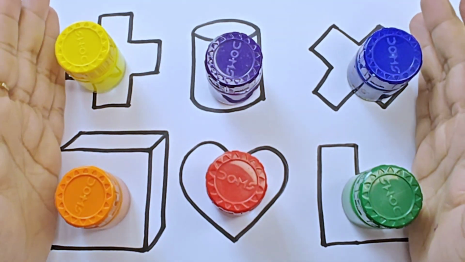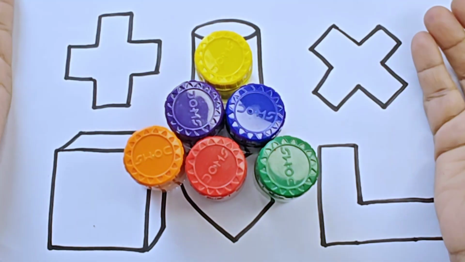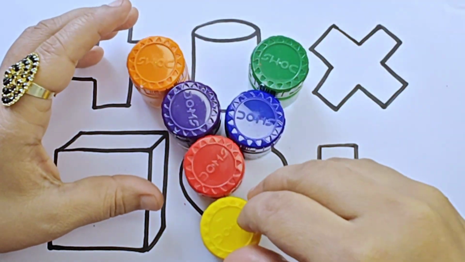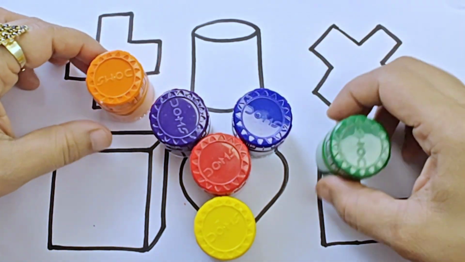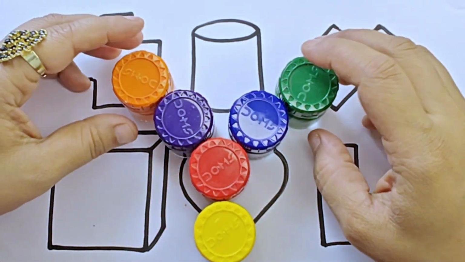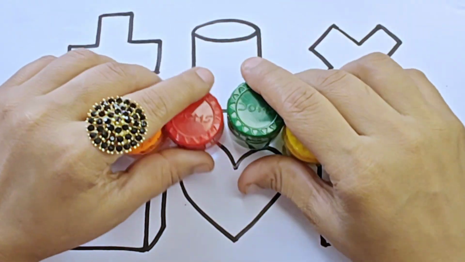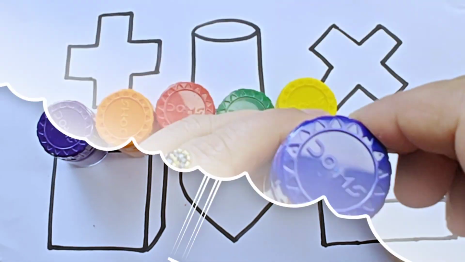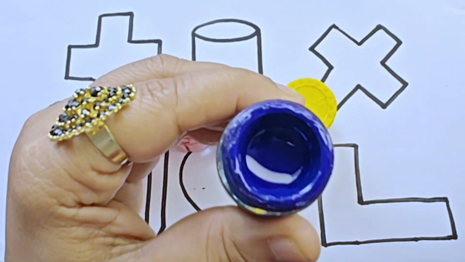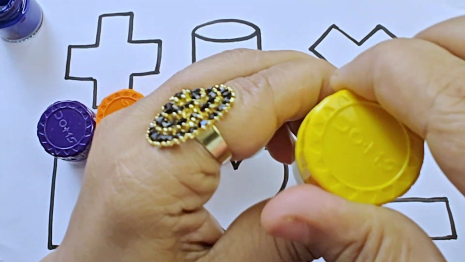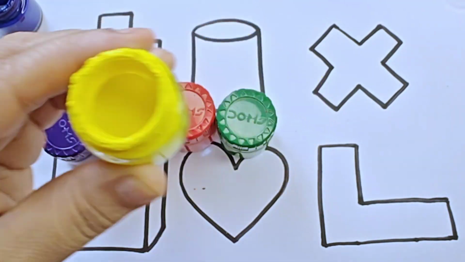These are our colors. It is blue color. It is yellow color.